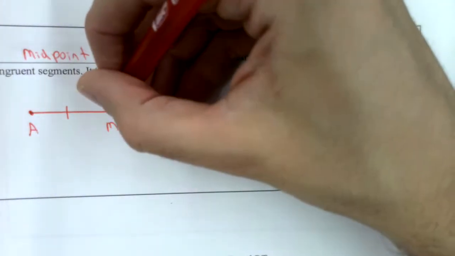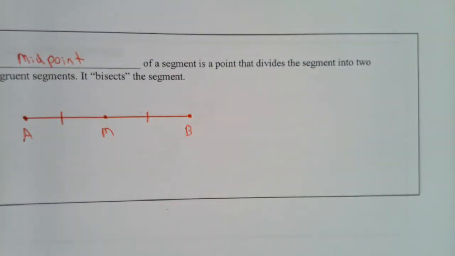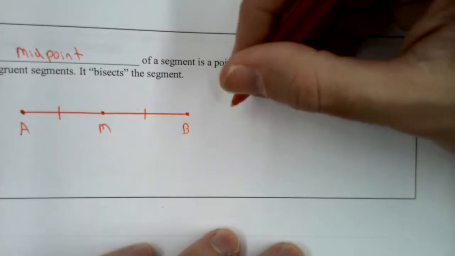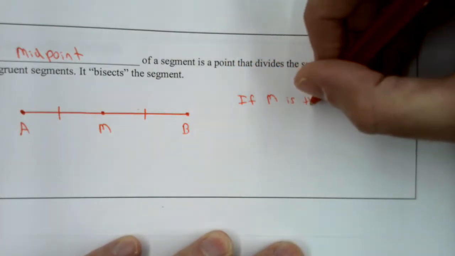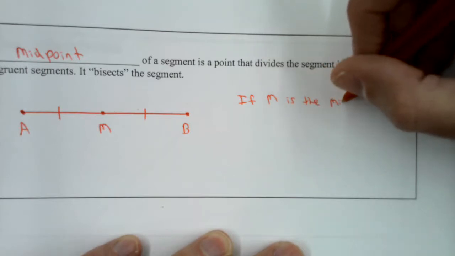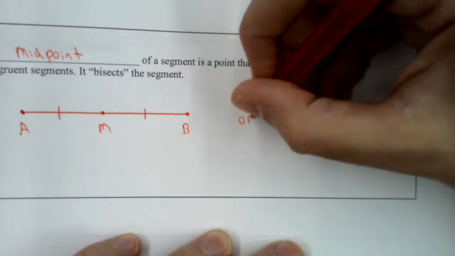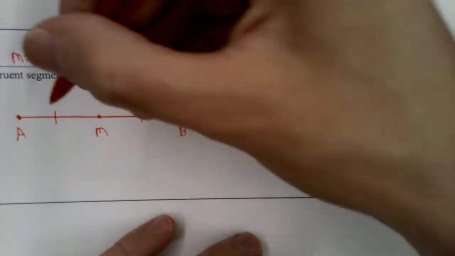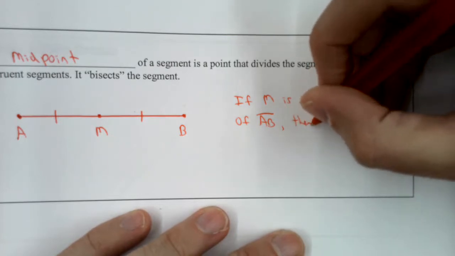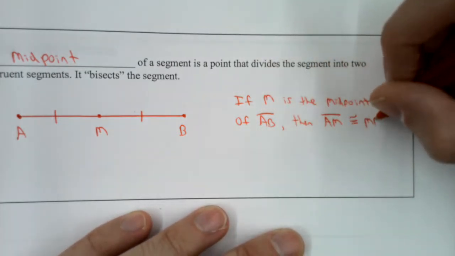It's called the midpoint, the middle point. So if M is in fact the midpoint of segment AB, then it means that segment AM is congruent to segment MB.